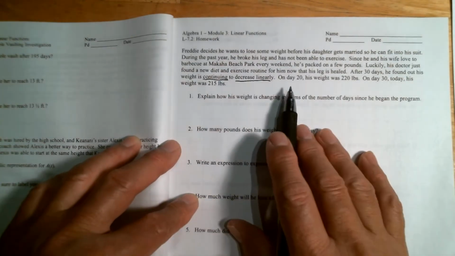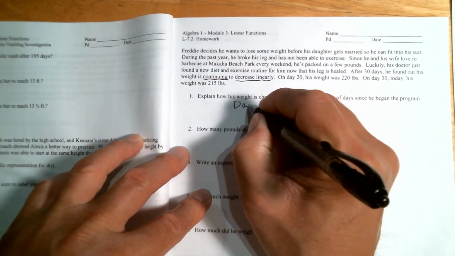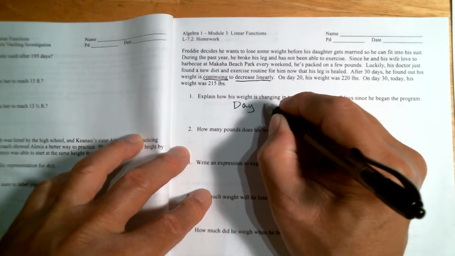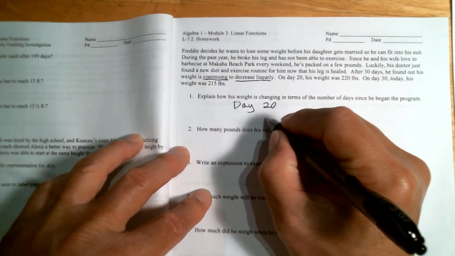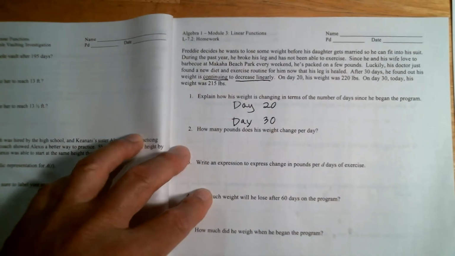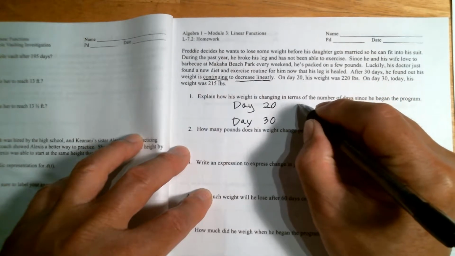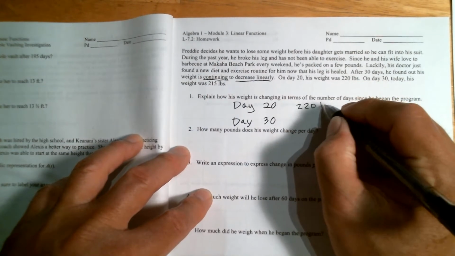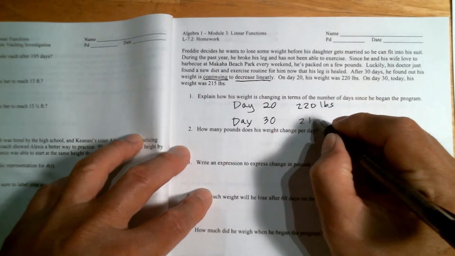All we know is that between day 20 and day 30, his weight is 220 pounds on day 20, and on day 30, 215 pounds.